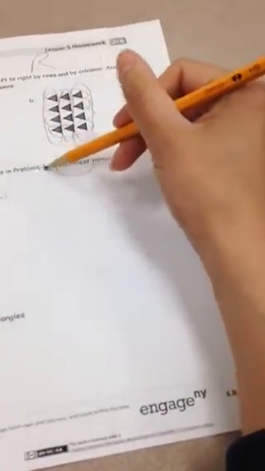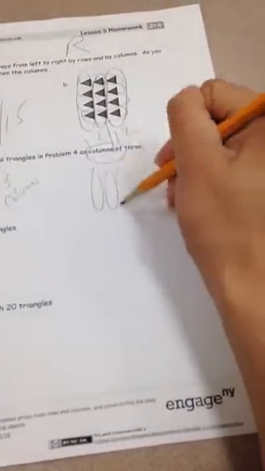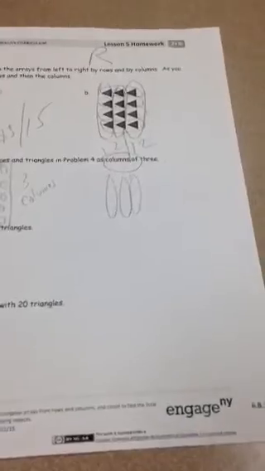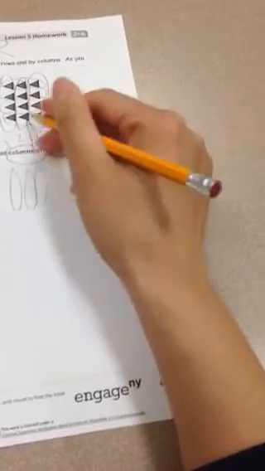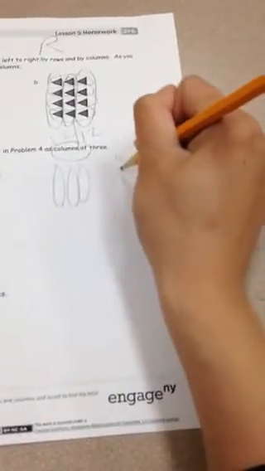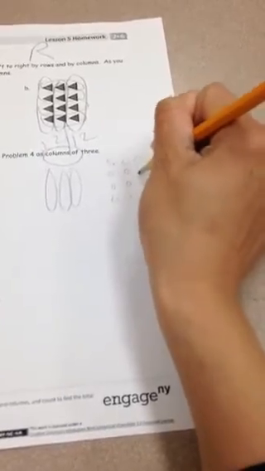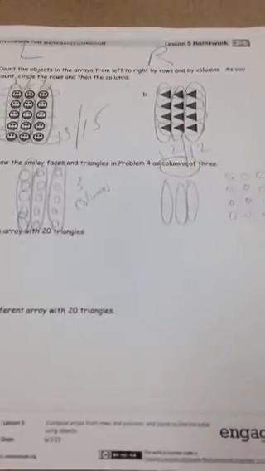And then in problem 4, as columns of 3. Well, we did that, right? 1, 2, 3. Those are 3 columns. And then we can draw those items, right? I'm going to make circles instead of triangles. So 1, 2, 3, 4, 5, 6, 7, 8, 9, 10, 11, 12. That's how I think about it. I think it's just asking us to say, hey, which one's a column, which one's a row? And I don't think we should take it any further than that.